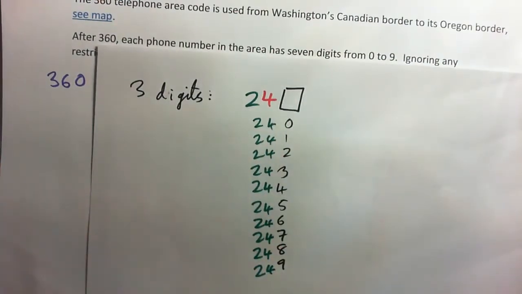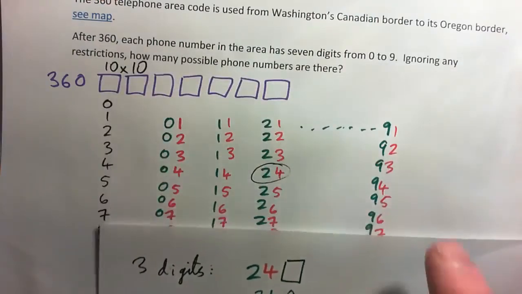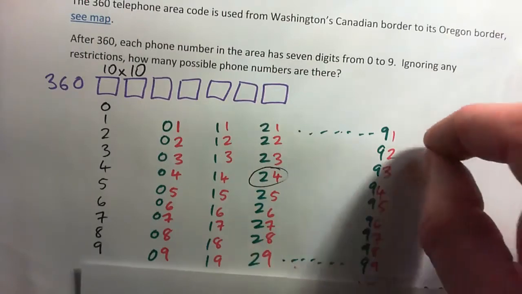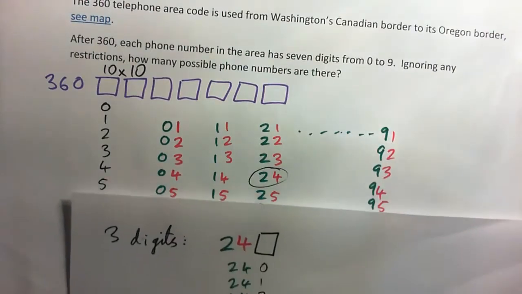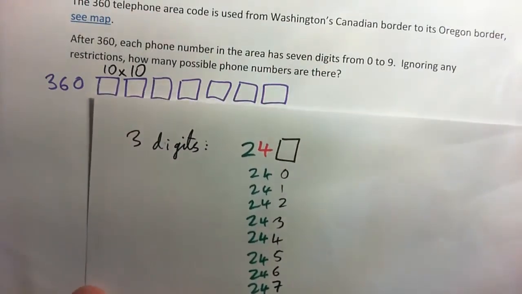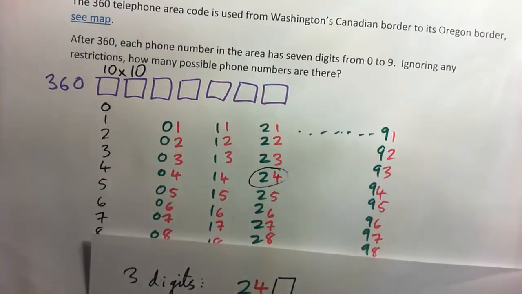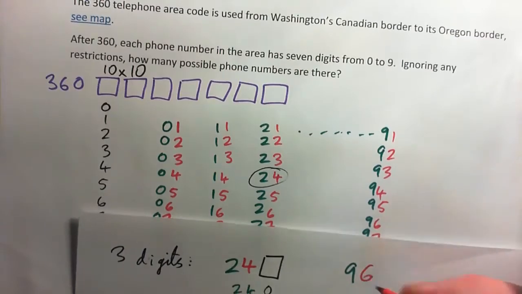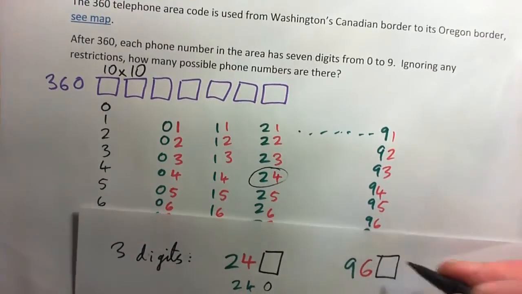new possibilities that start with 24, right? And you can do that for every single 2-digit beginning. So the beginning part number is 2 digits, and you can add on to get a 3-digit number. There are 10 for every one of those. Okay, so for example, if you just pick randomly 9, 6, 9, 6 something, there are 10 options, right?